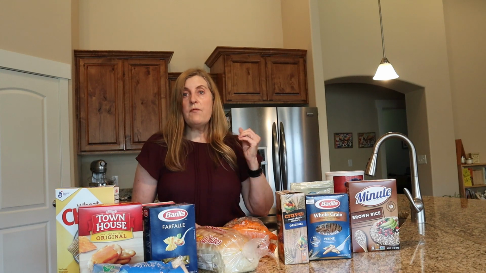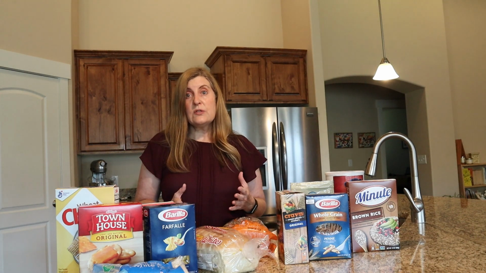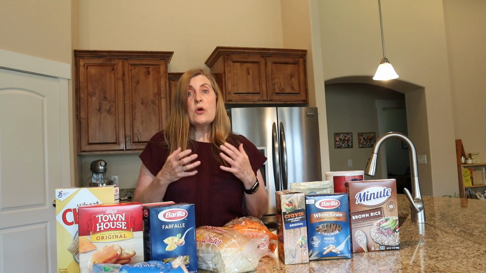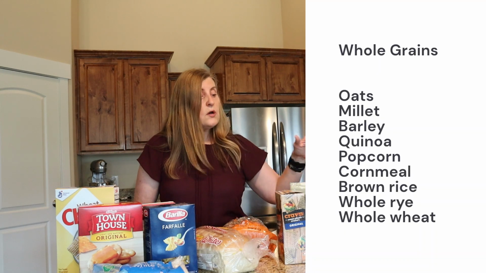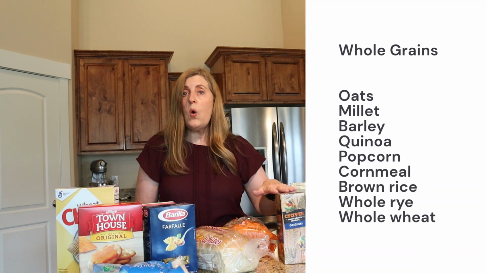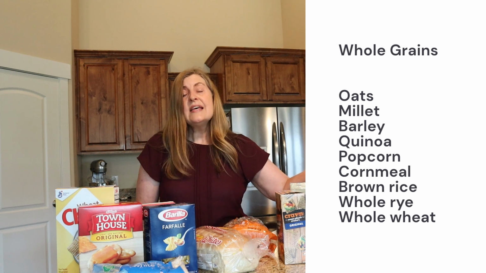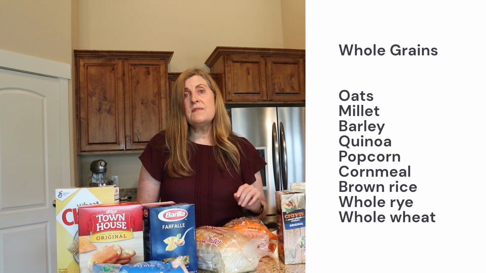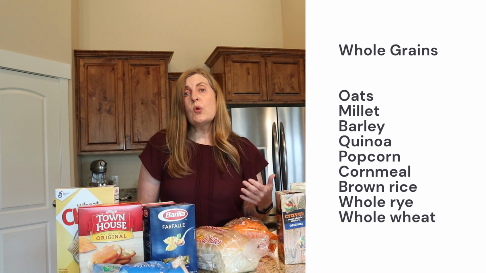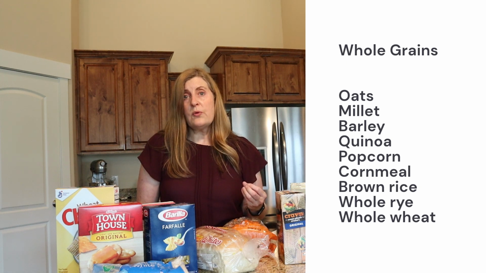Let's recap. We have whole grains and it's the whole grain. So the grain is intact. Great examples of whole grains are oatmeal, quinoa, whole wheat, brown rice. Some other things that I don't have examples of here, millet, whole corn. Those are all whole grains.